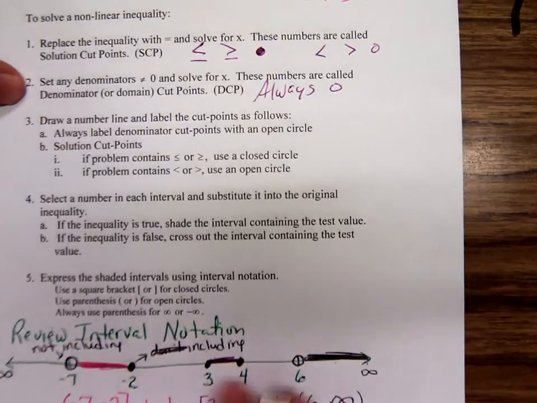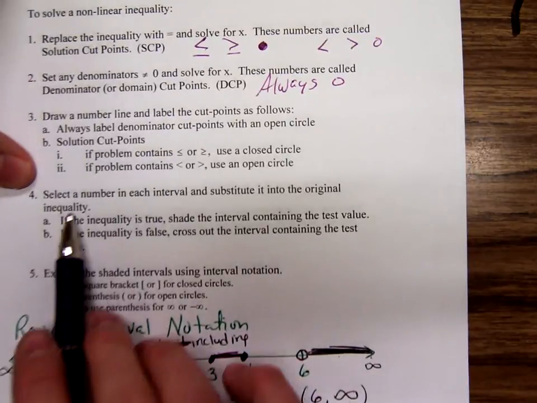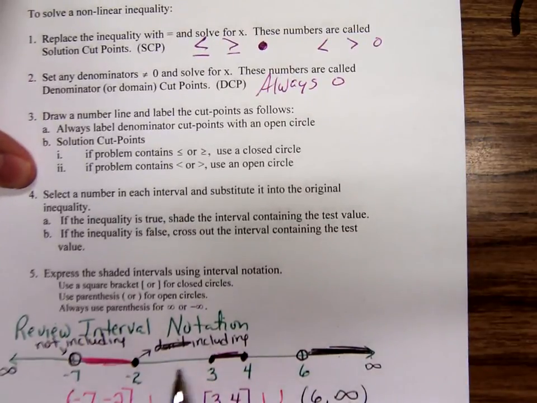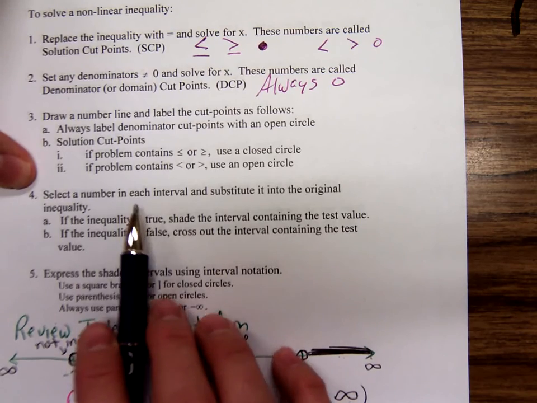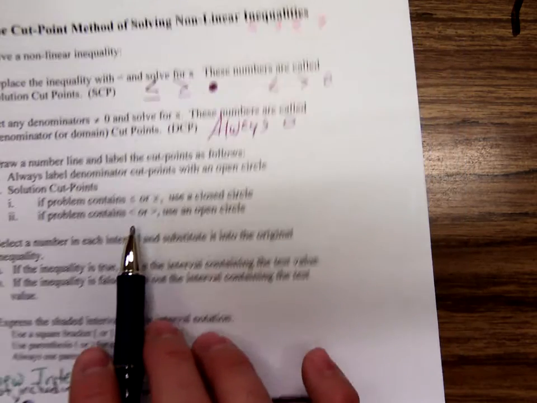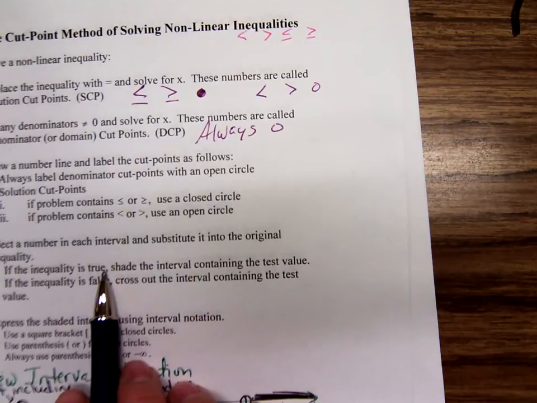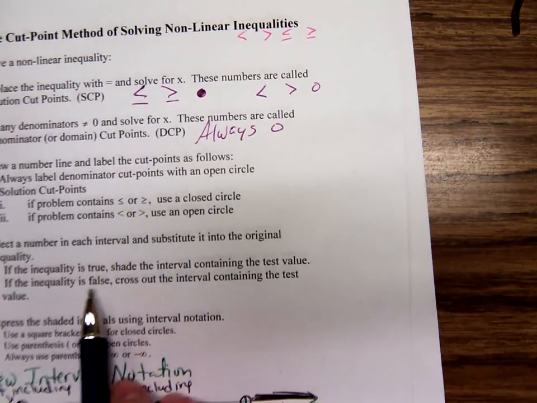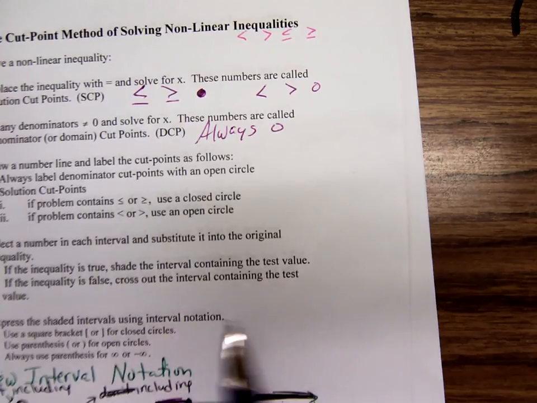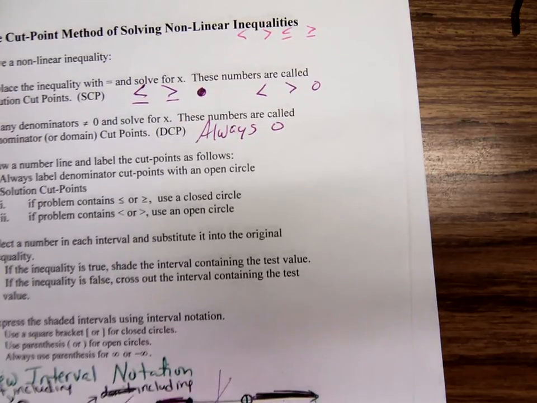And then to figure out which region you shade, you're going to be taking a number from each interval and substitute it into the original inequality. When you get a true statement, you shade it. That'll be part of the answer. If you get a false statement, either leave it alone or cross it out. See, what I'm saying there is cross it out.